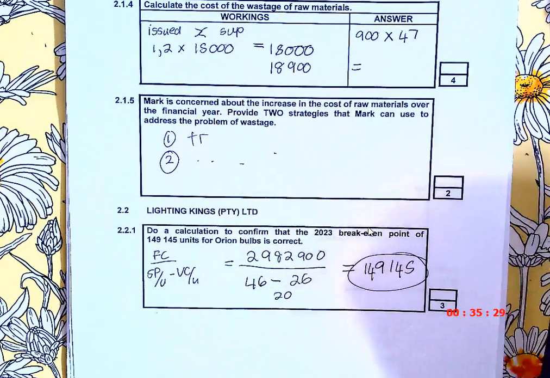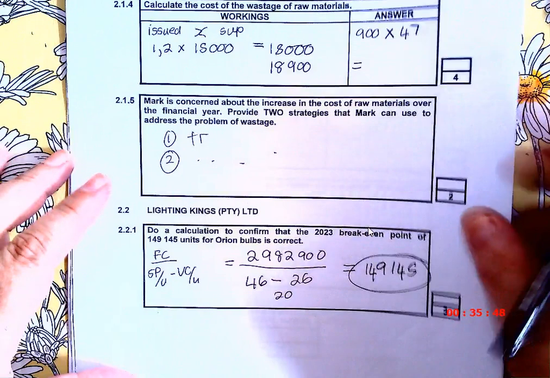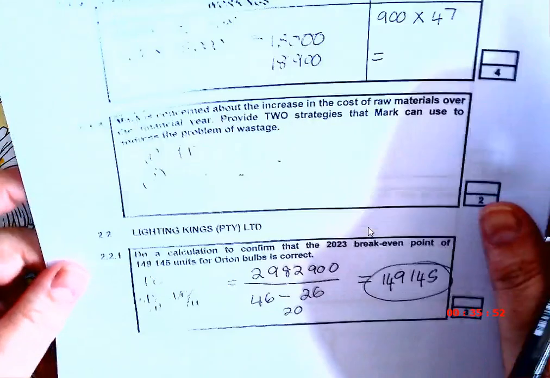Now, what is extremely important to remember, this is the minimum amount of products I need to produce to break even. What does break even mean? It means I'm not making a profit or a loss. Okay, how many products did we produce? Oh my goodness.